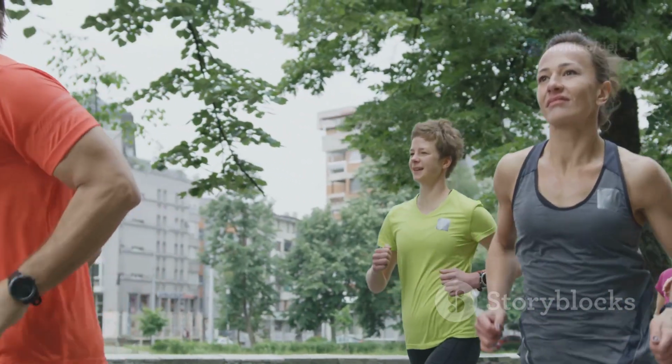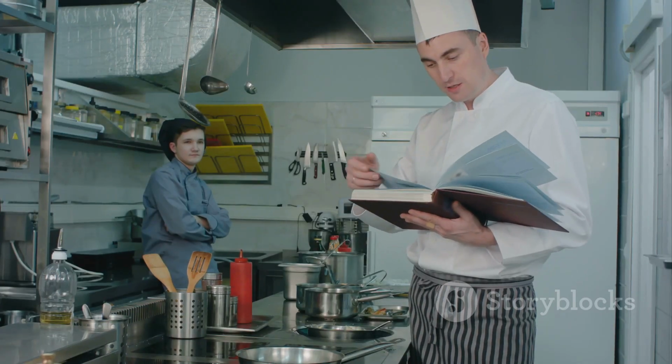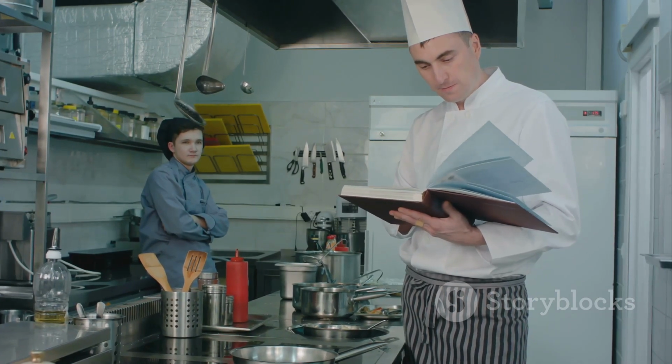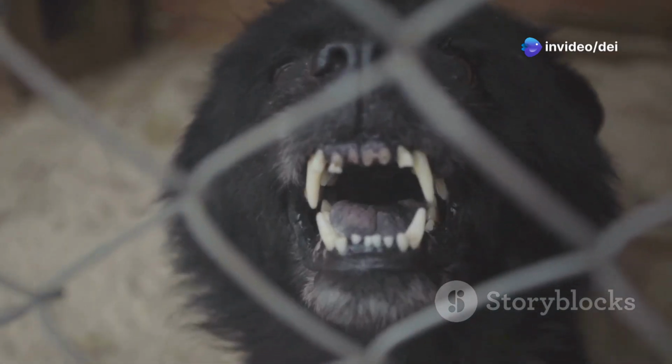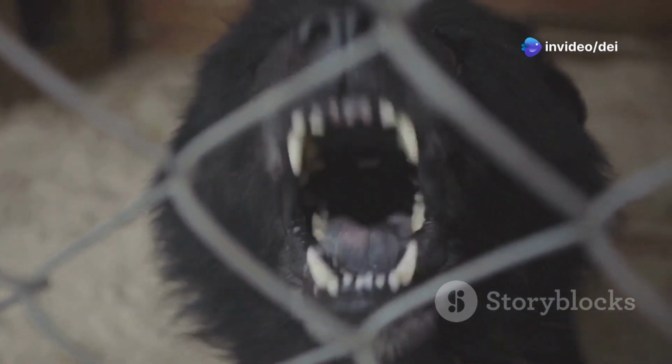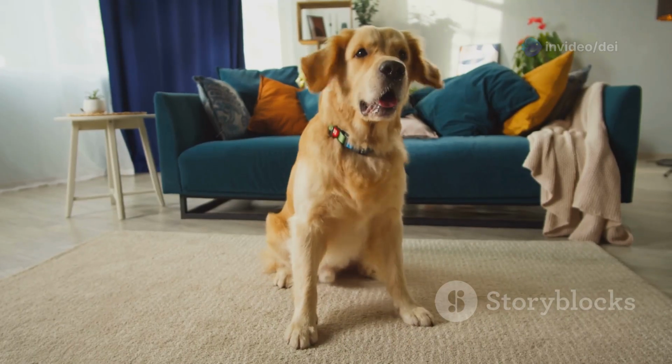Verbs are the action heroes of sentences. They describe what the subject of the sentence is doing or being. Think of them as the doing or being words. For example, in the sentence, the dog barked loudly, the verb is barked. It tells us what the dog did.